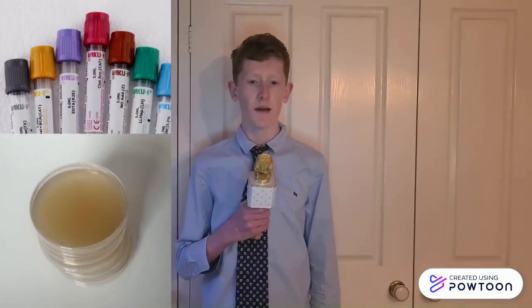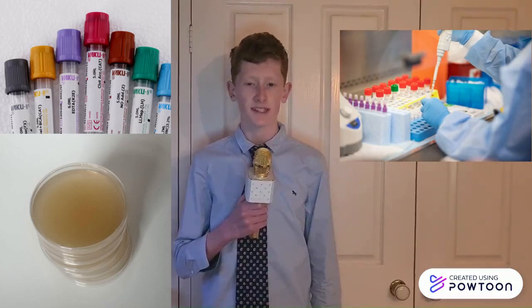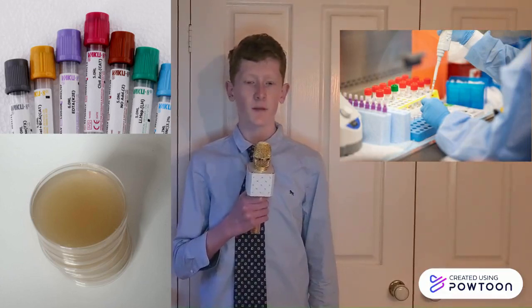If septicemia is suspected, blood and urine samples will also be required, and if an infection is in the digestive tract, it will be detected through a stool sample. All samples will then be sent to a lab to be tested for the presence of Staphylococcus aureus, and results will be typically available within 2 to 4 days.